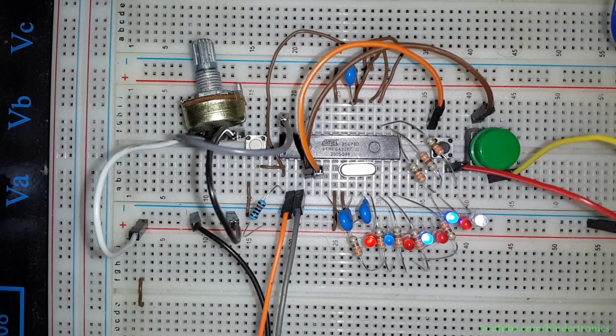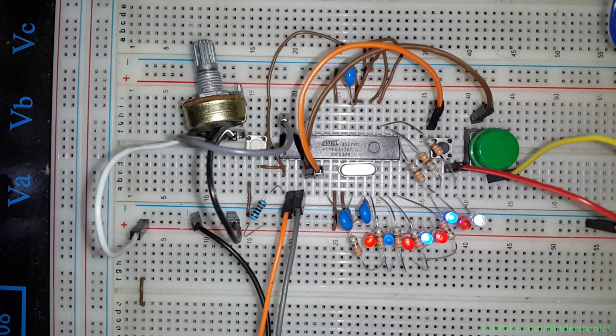Okay, and that's an introduction to using timer 0 on an ATmega328P.